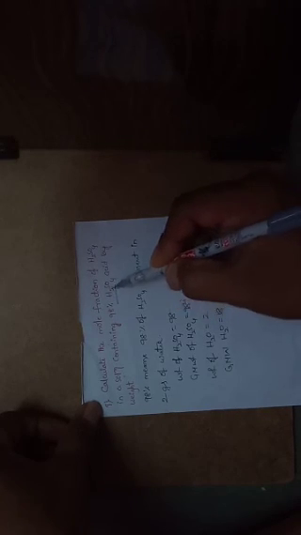So here mole fraction of sulfuric acid we have to find out. What we have to find out? Mole fraction of sulfuric acid. So mole fraction equation is what? For example, in this one sulfuric acid is the solute and water is the solvent.